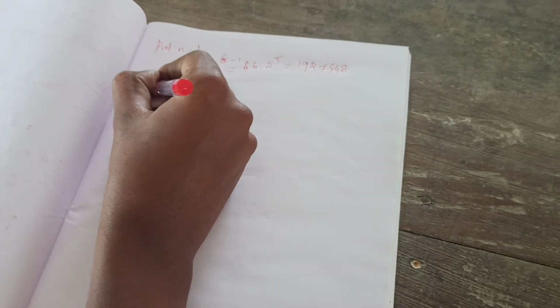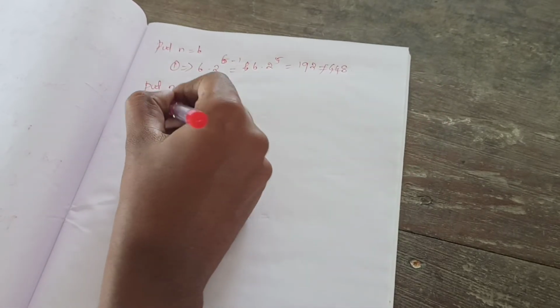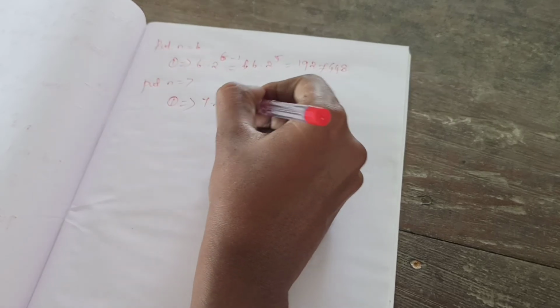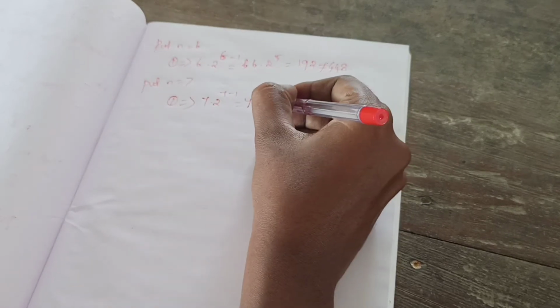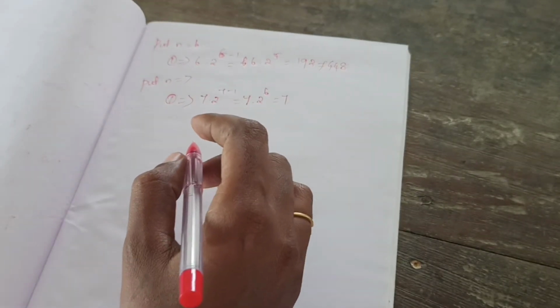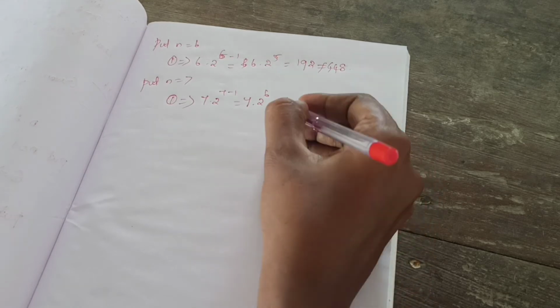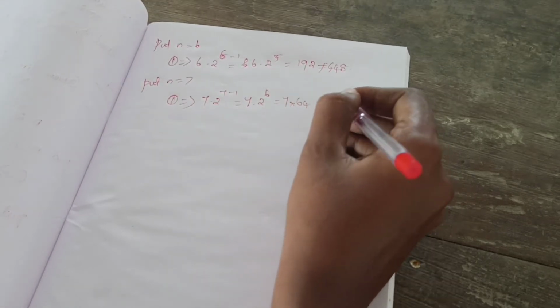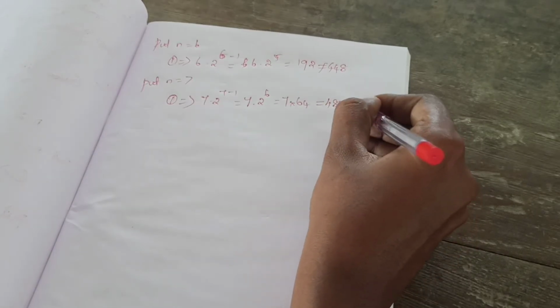Then next, put n equal to 7. Equation 1 implies 7 into 2 power 7 minus 1, 7 into 2 power 6. So what will you get? 2 into 2 is 4, 4 into 2 is 8, 8 into 2 is 16, 16 into 2 is 32, 32 into 2 is 64, 7 into 64. If you multiply, you will get 448. Is it equal to 448? Yes, equal to 448.